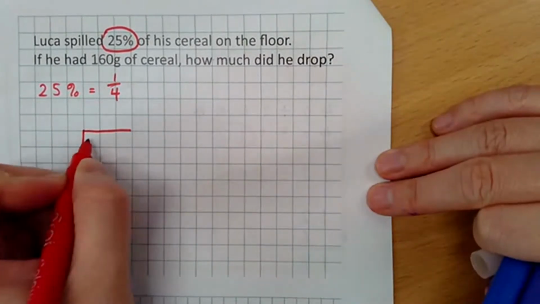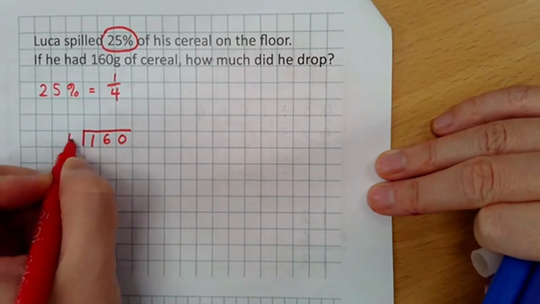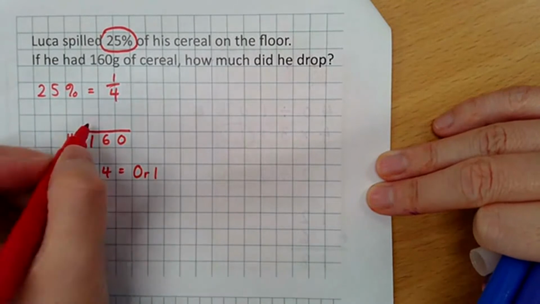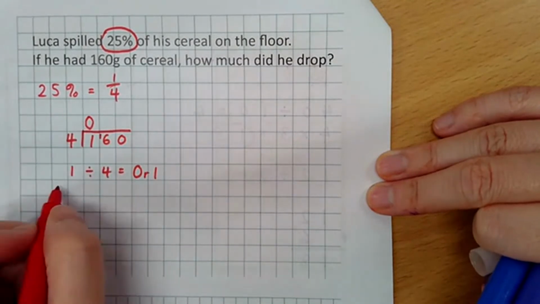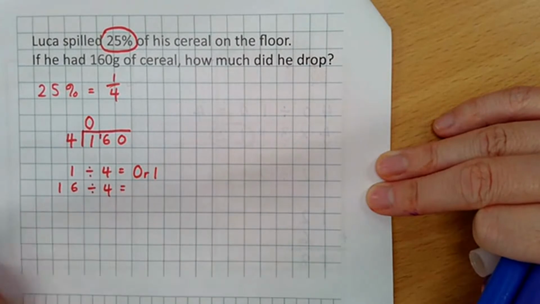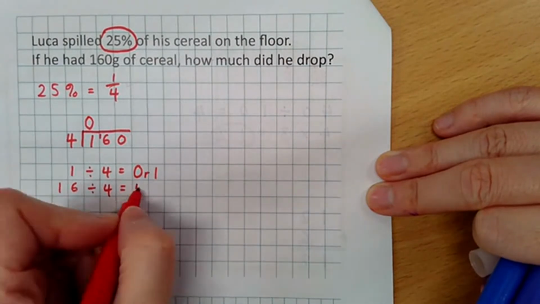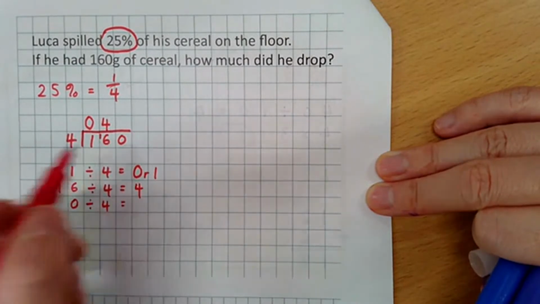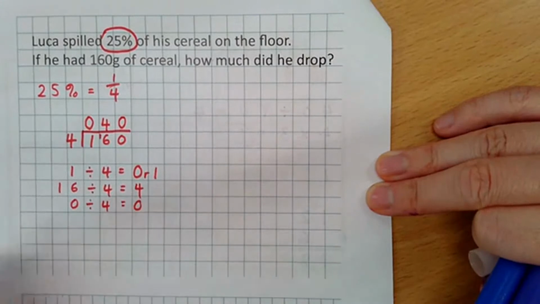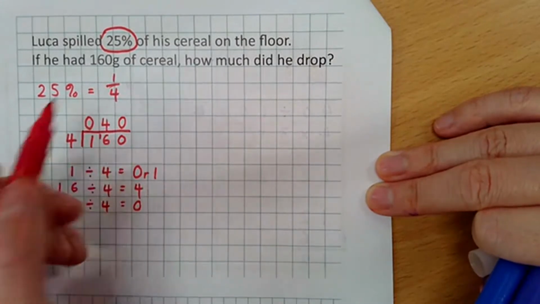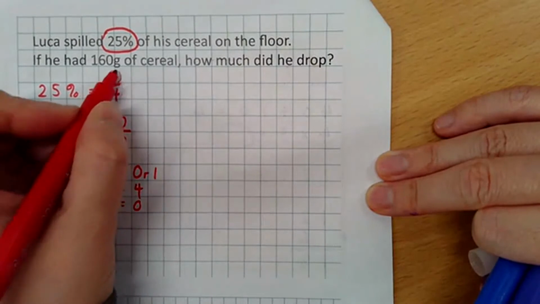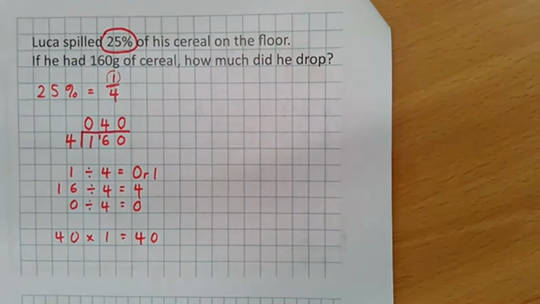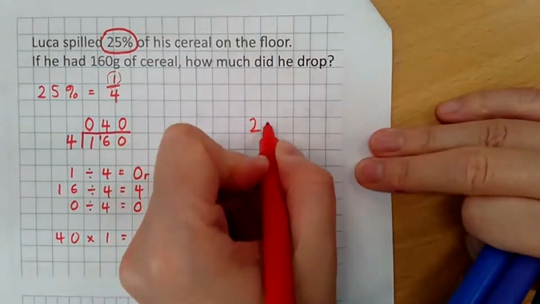So let's try 160 divided by 4. 1 divided by 4 equals 0, remainder 1. So I'm going to place my 0 and regroup. 16 divided by 4 equals 4, 8, 12, 16. That's 4. Great. And then 0 divided by 4 equals 0. Great. And then I'm going to multiply 40 by 1 because I have one of those quarters. So actually it's 40%. That's much quicker than partitioning my 25.